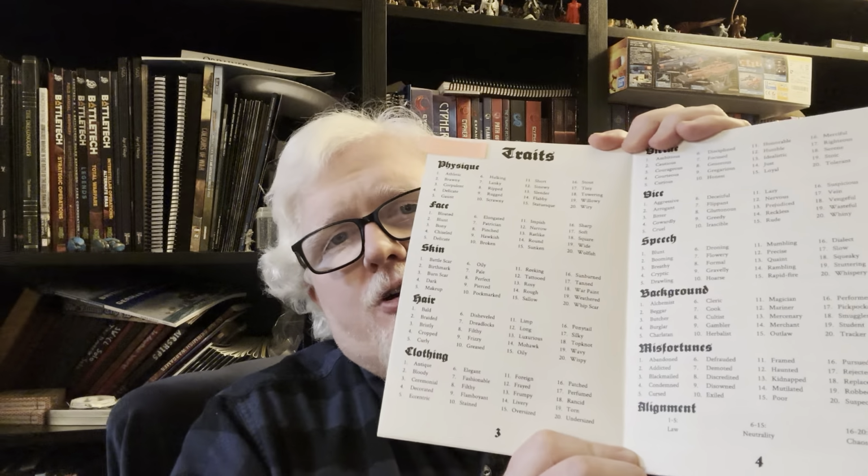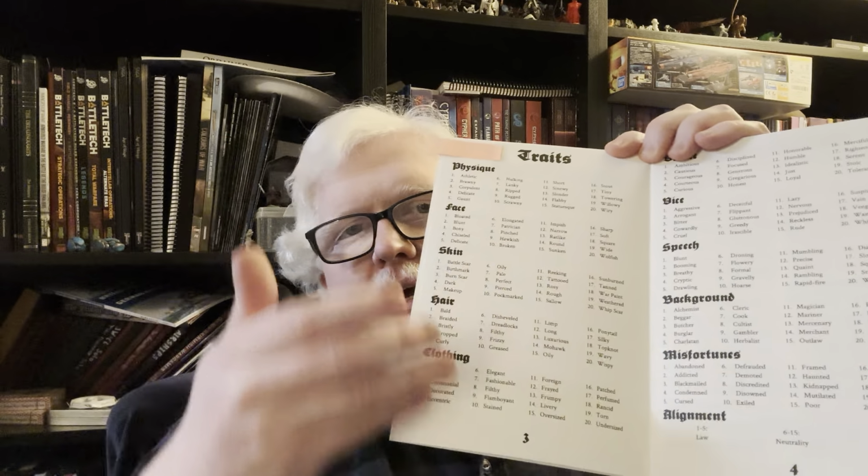But what I noted is in the version I have, when you roll up your character, there's a whole lot of tables that cover traits for that character. Excuse me, I apologize for that little burp there.